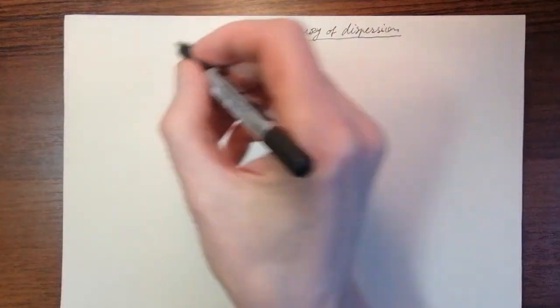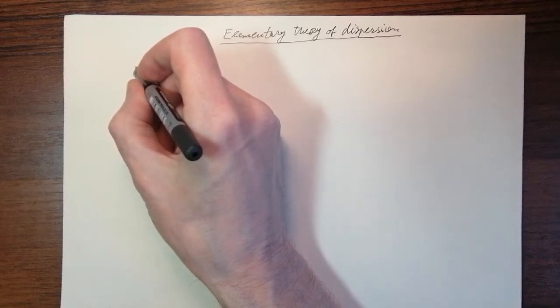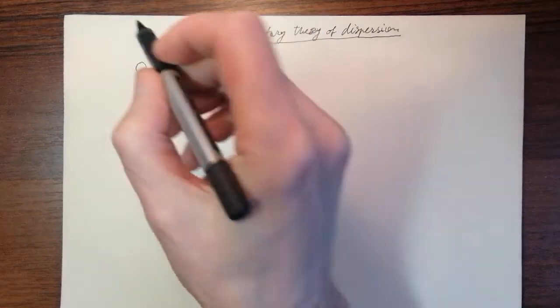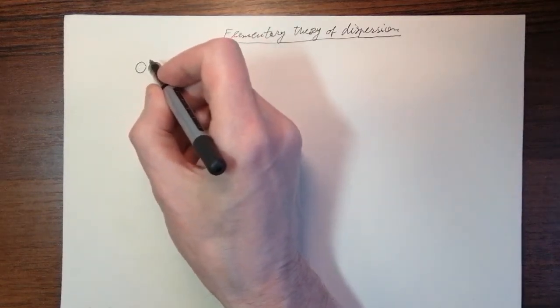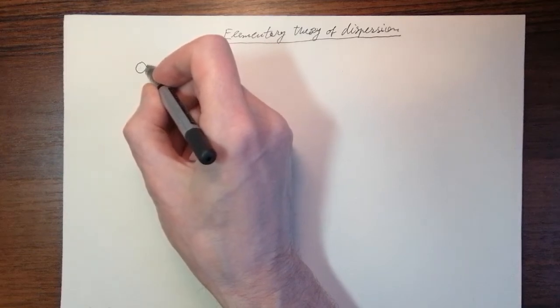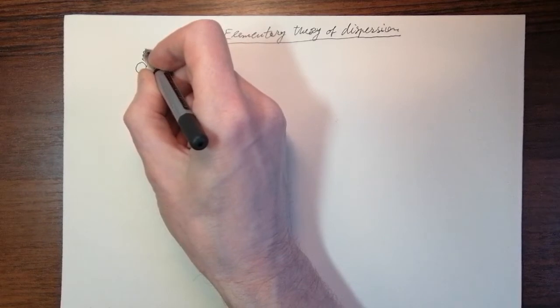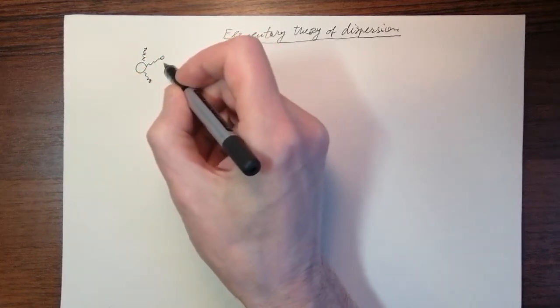This model will be as follows. We will assume that electrons in an atom are bound in the atom by elastic links, and these elastic links allow electrons to oscillate.